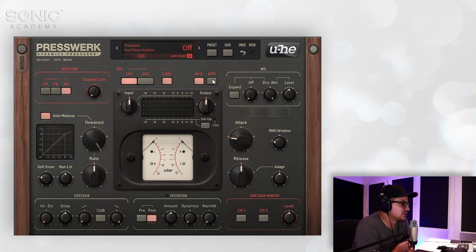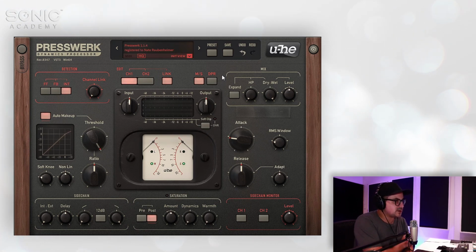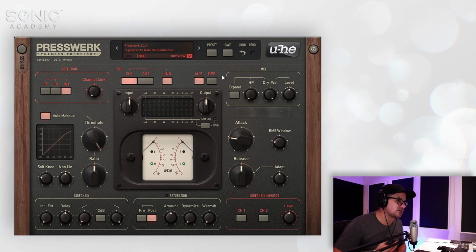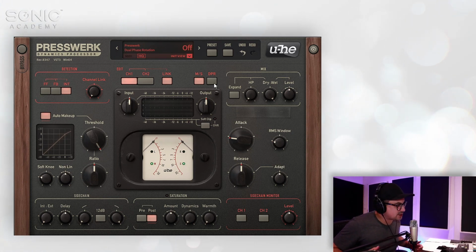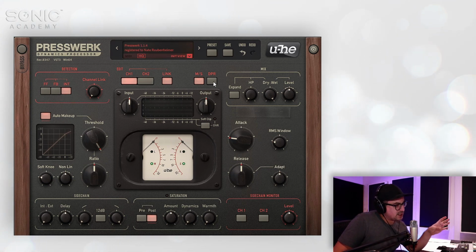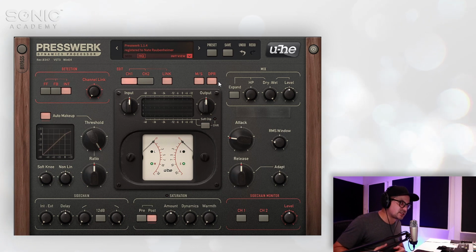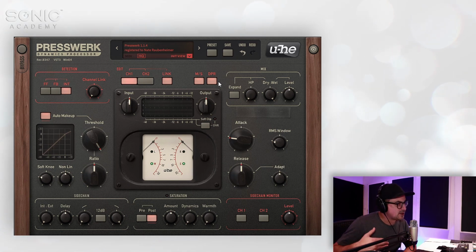DPR, this is dual phase rotation. Digital compressors tend to leave phase intact most of the time, but an analog compressor's response is often a little bit more complex and can actually adjust the phase and things like that. The DPR, to condense it down to its simplest form, is going to change the phase in the low, mids and sub frequencies accordingly.